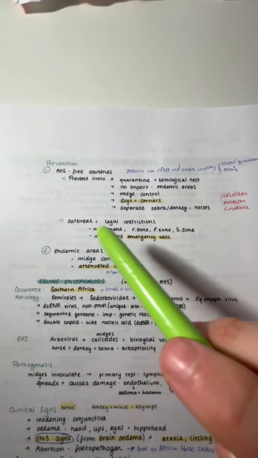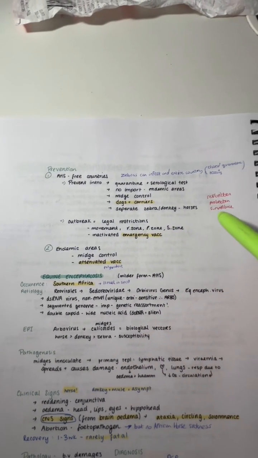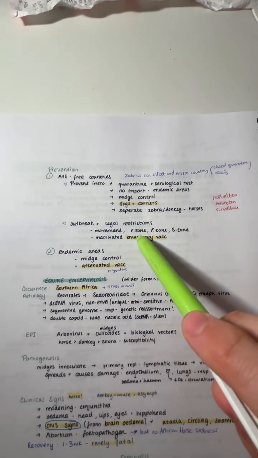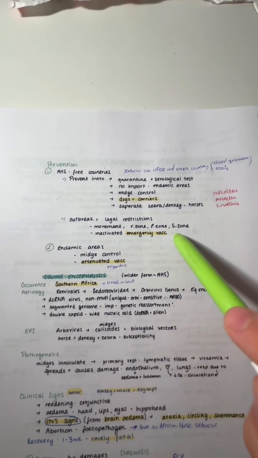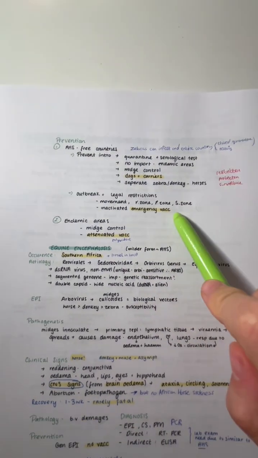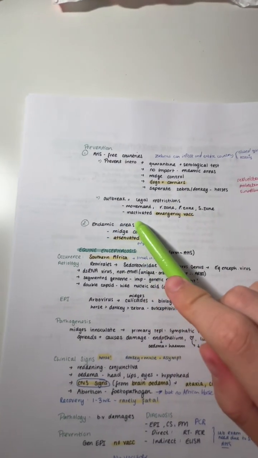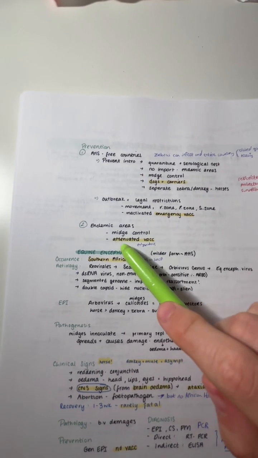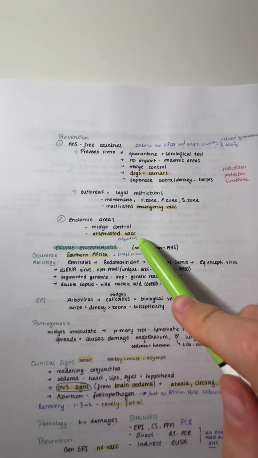In the case of an outbreak, the legal restrictions need to be followed. So restrict movement, and have a restriction zone, a protection zone, and a surveillance zone. And there's also an inactivated emergency vaccine. And in endemic areas, just control midges, and there's also a polyvalent attenuated vaccine.